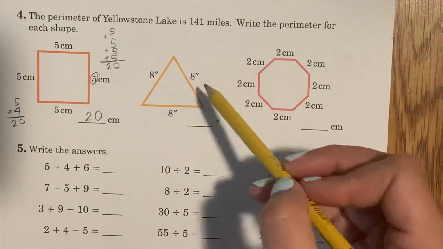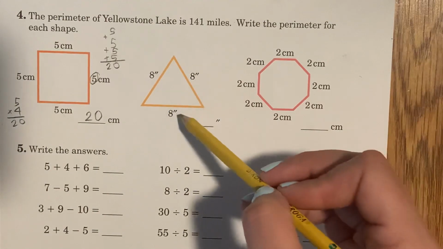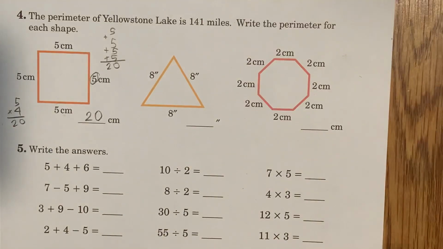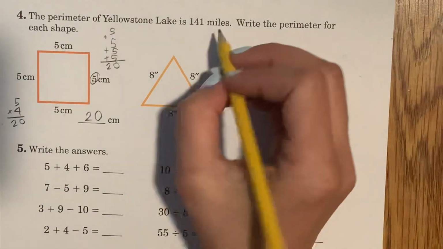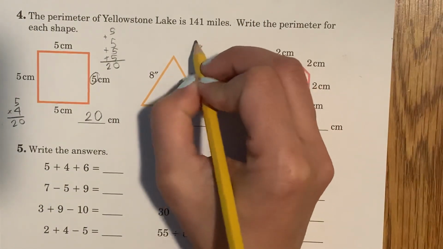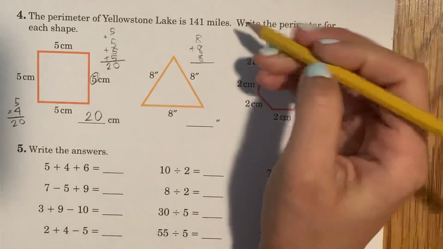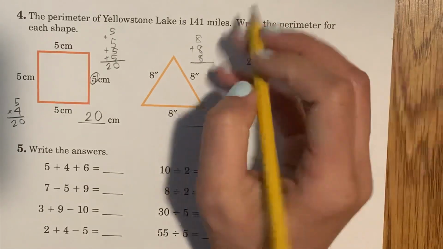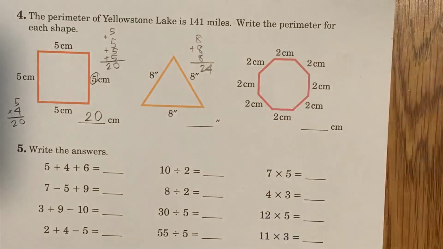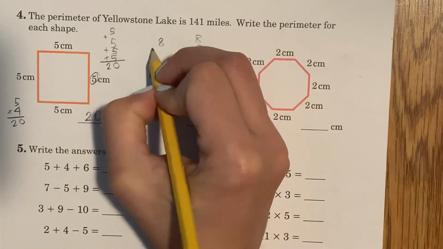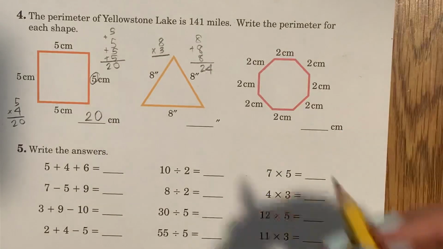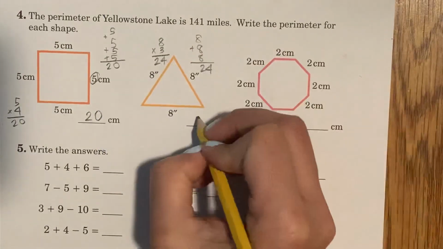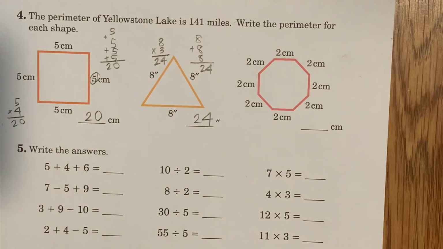Now over here, 8 inches, 8 inches, 8 inches. Now remember, you can only multiply if all of these are equal. Okay guys, that's the trick. Other than that, you're just adding all the sides up. 8 plus 8 plus 8. So 8 plus 8 is 16 plus 8 is 24. Or you can do 8 times 3, which also equals 24 inches. Now you do the last one on your own, and then I will double check it with you.